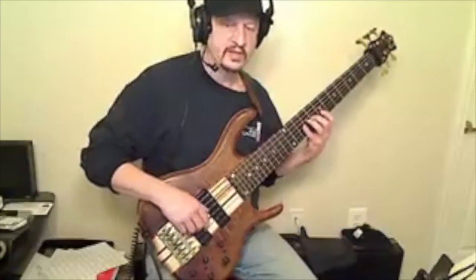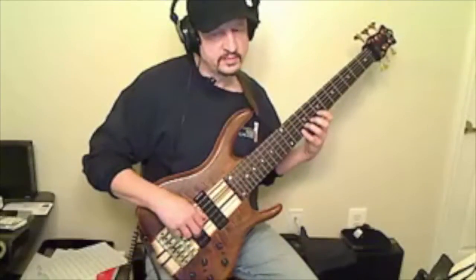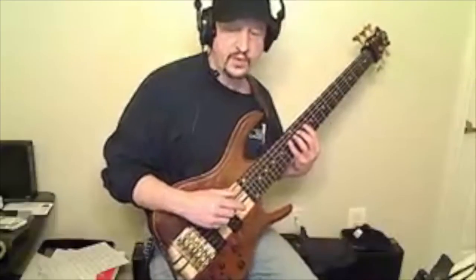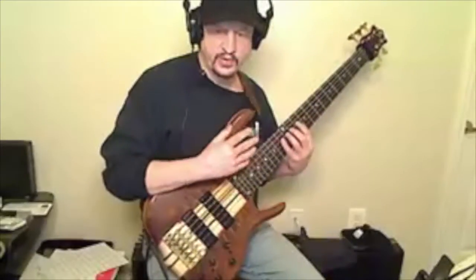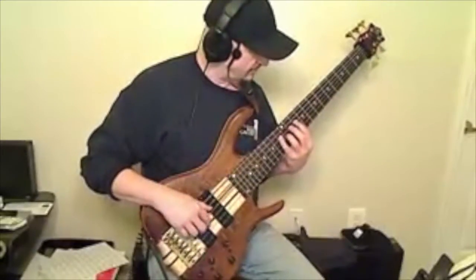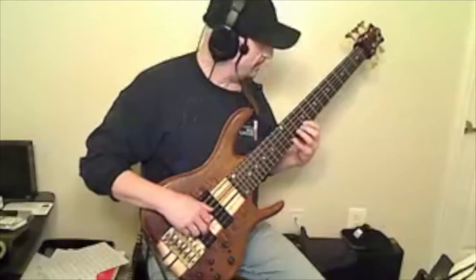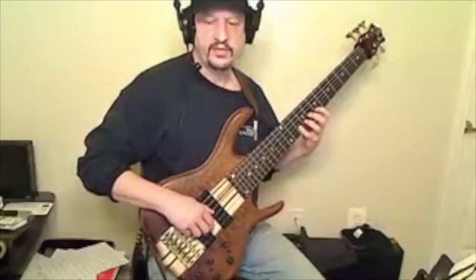Okay. 5, flat 7, 9, 11, 3. So with the fives, like the 3, you want to be able to just practice going in between the 3 of them. 5, flat 7, 9, 11, 3.